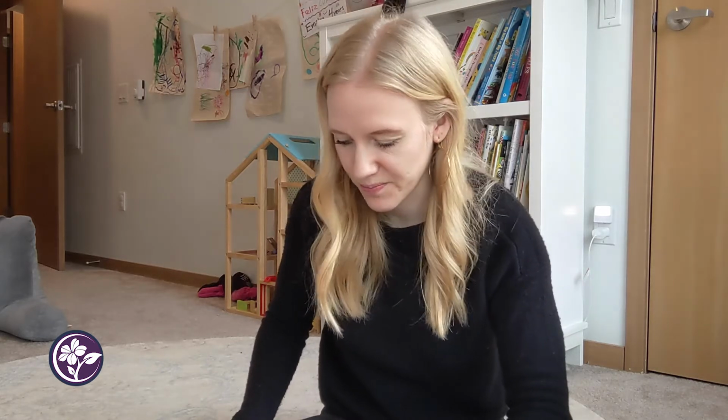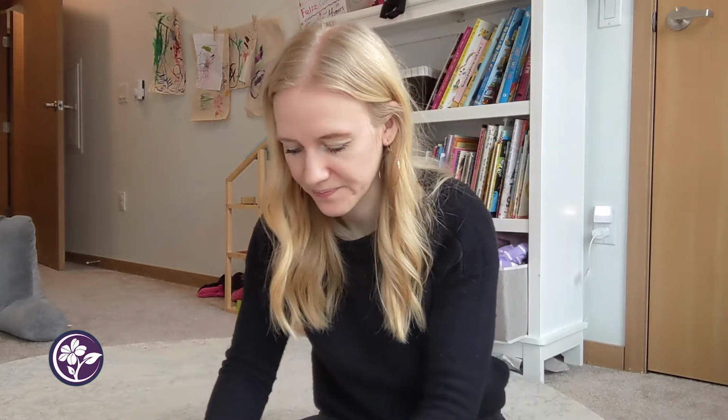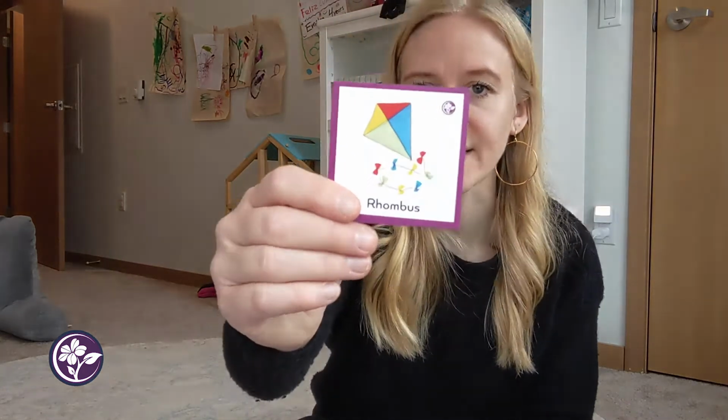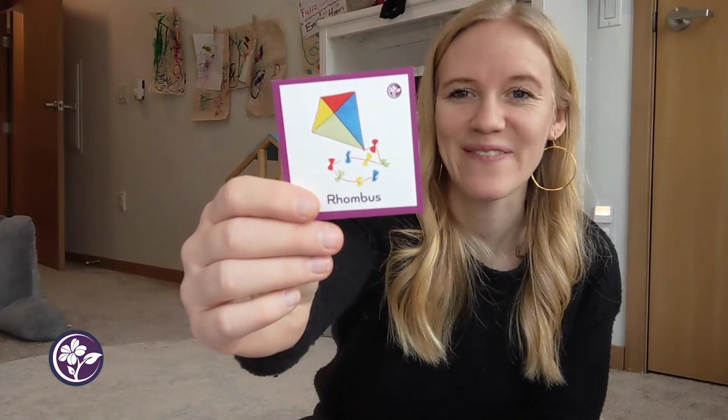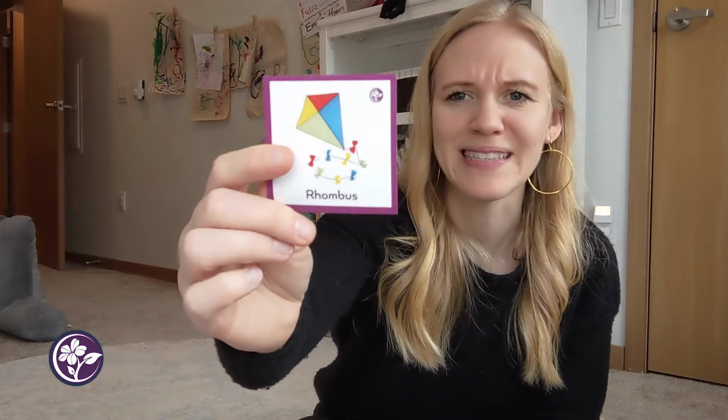Okay, let's do one last shape just to have a little fun. Now this shape, this is one of my favorite shapes. This might actually be my favorite shape. I wonder what your favorite shape is. This is a kite. Have you ever flown a kite? Kites are really fun. Now, what shape is that kite, I wonder?